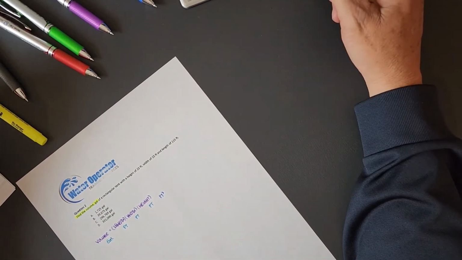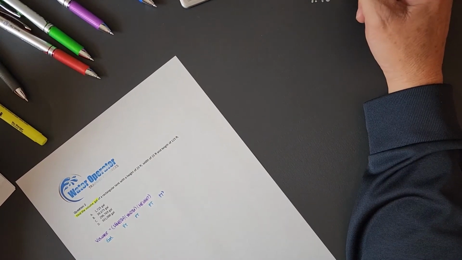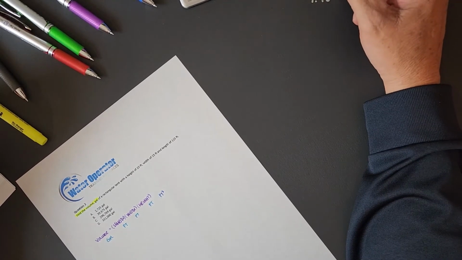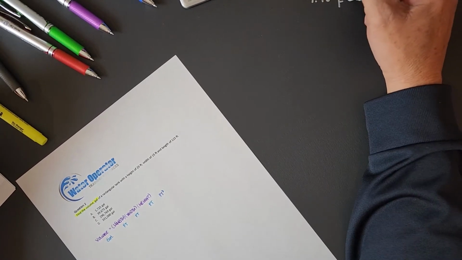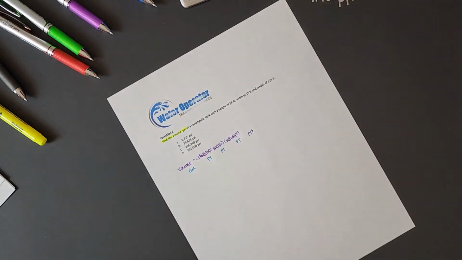There are 7.48 gallons per cubic foot. Every operator should know this conversion factor.